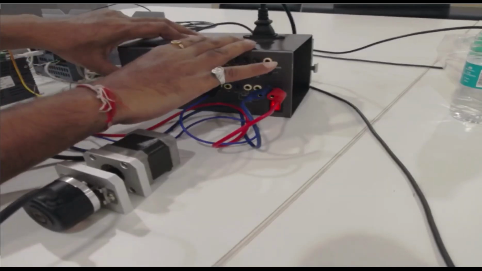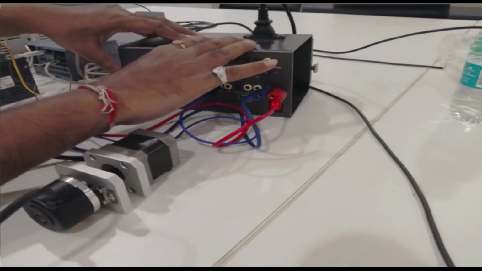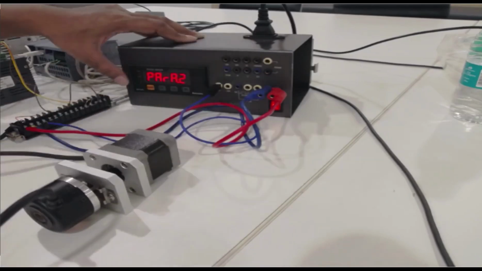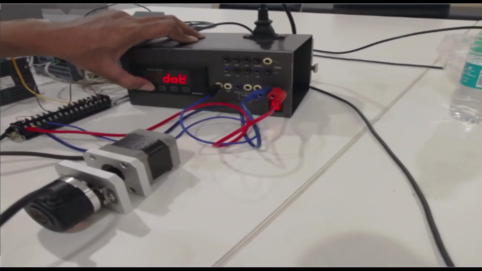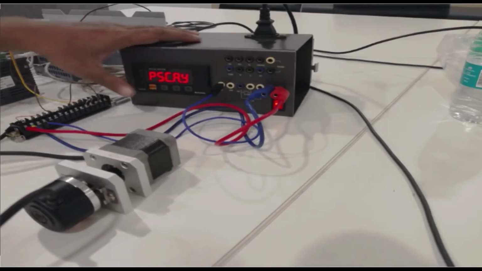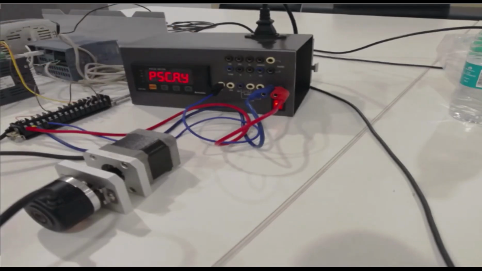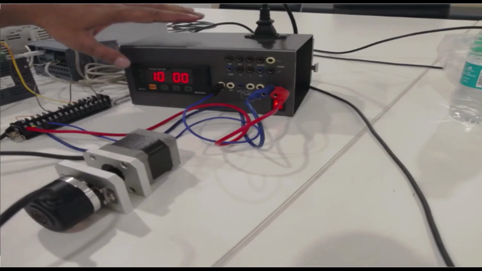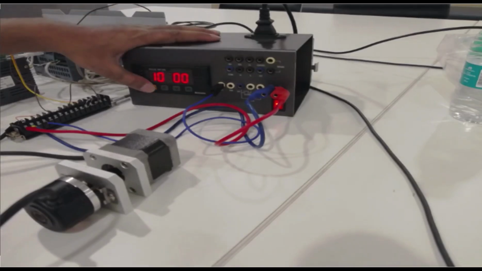So we need to verify our calculation for our RPM measurement. In parameter group 2, if we go to PSCAH, we can see our PSCAH value is 0.0377 and PSCAY is 10 raised to 0. So my scaling factor has been set for the application.